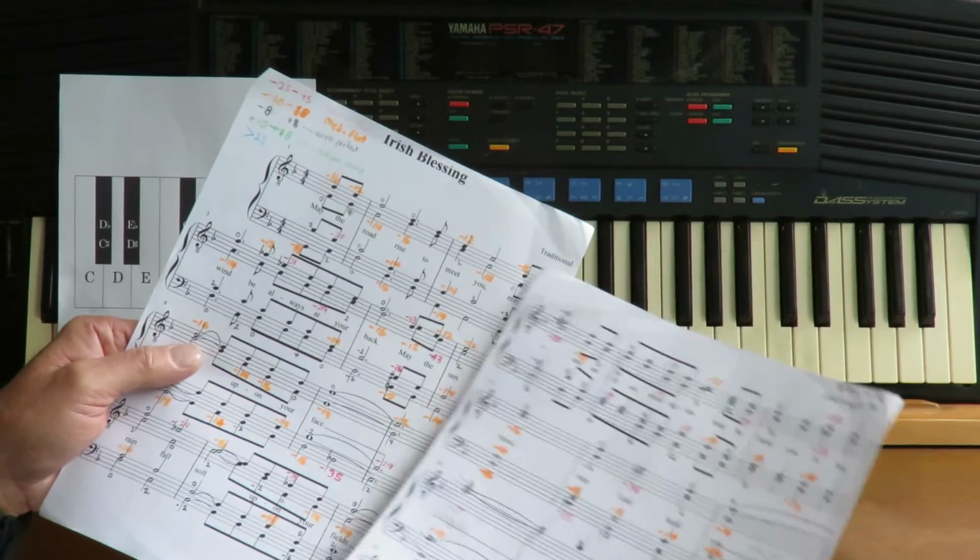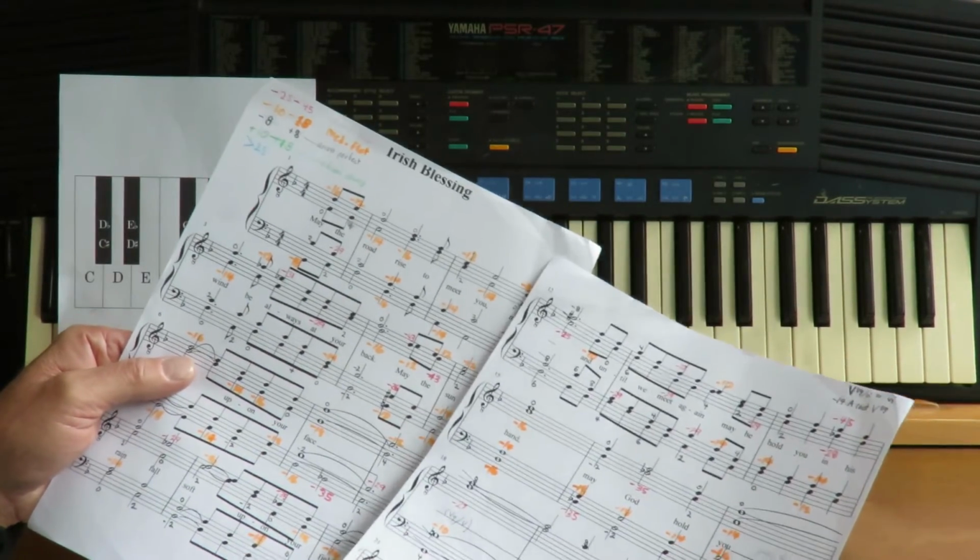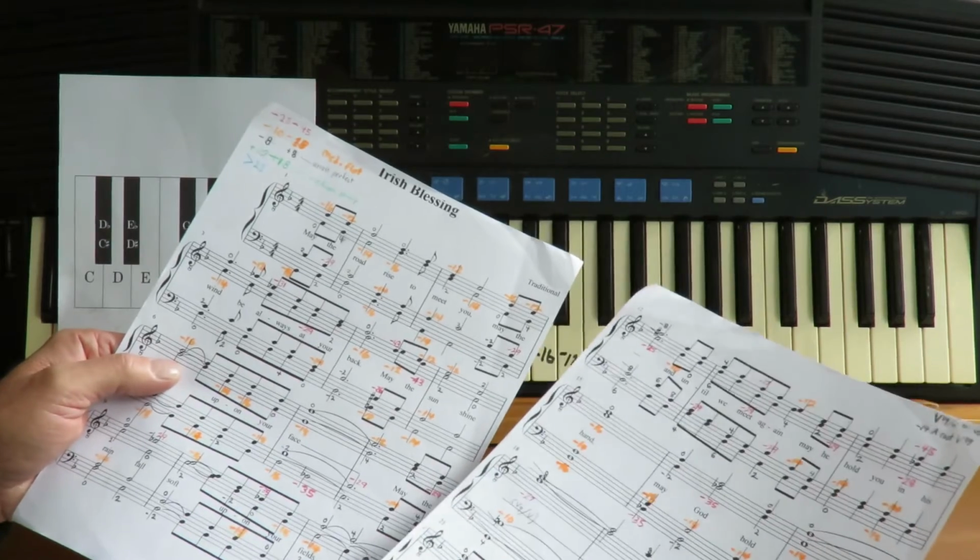Not the one we do, but the one that Traditional arranged. That's a joke. Foray does this one.